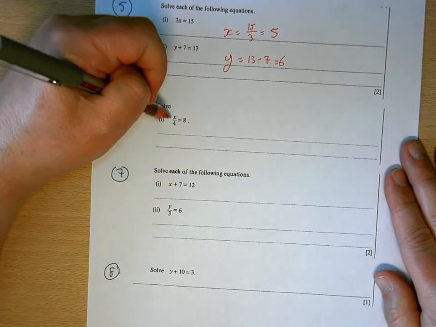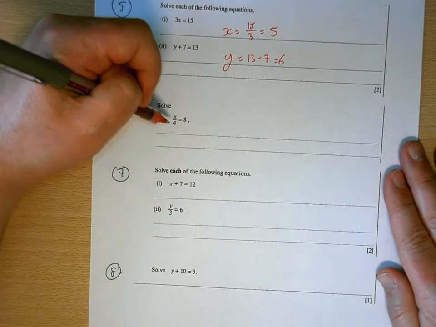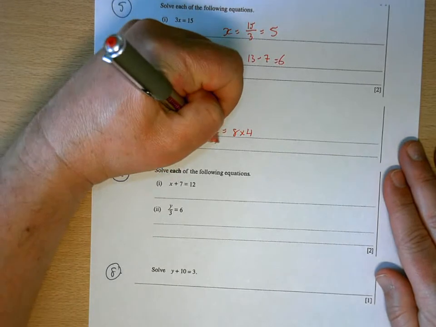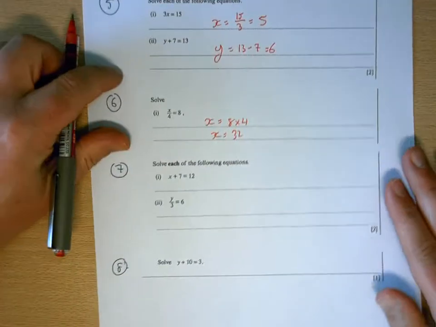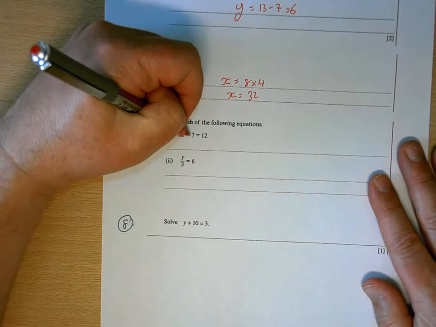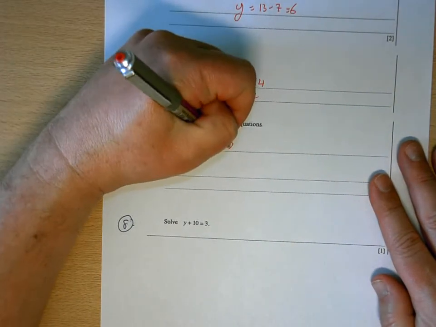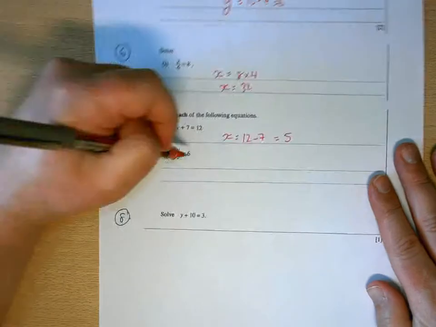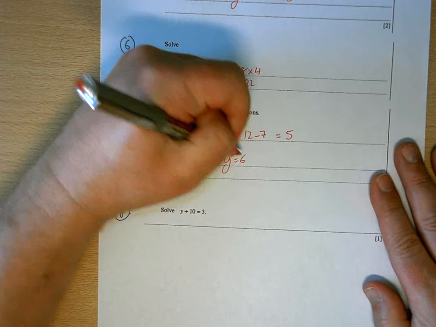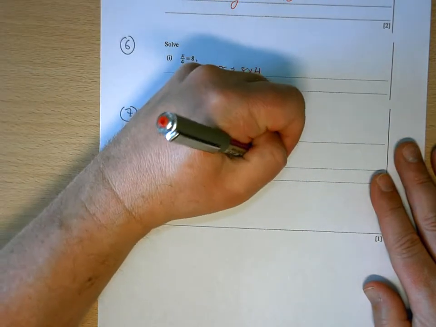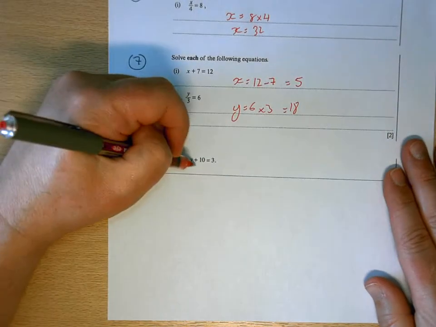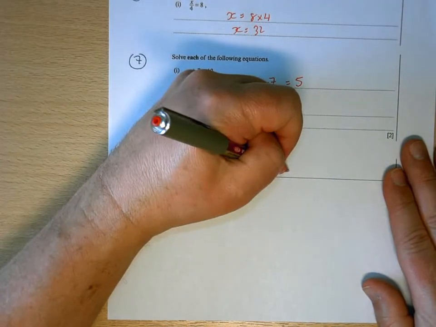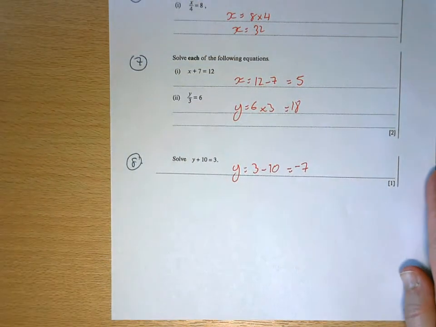Here, that means x is being divided by 4, so I have to do the opposite of dividing by 4, which is times by 4. 32. Add 7 again, opposite of adding 7, subtracting 7. Divide 3, opposite, times 3. And finally, add 10, opposite, subtract 10, to get minus 7.